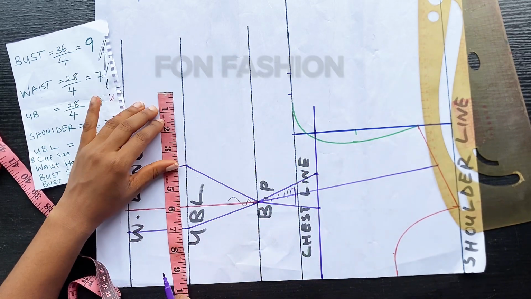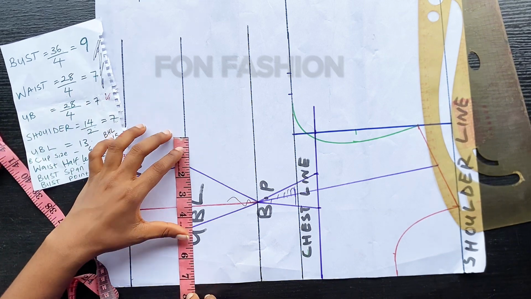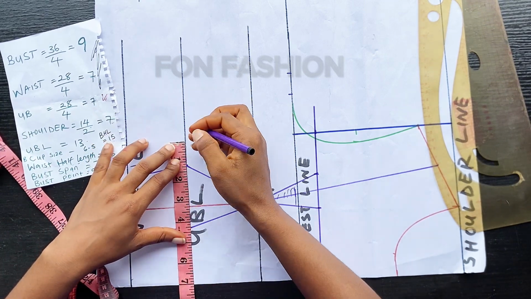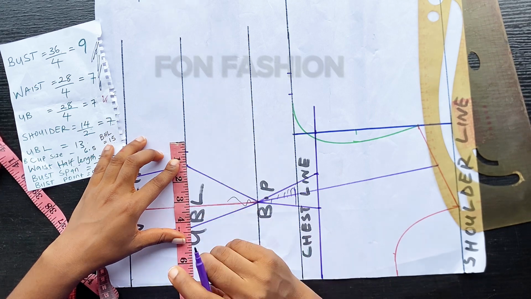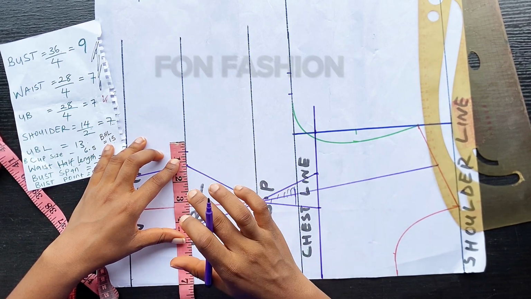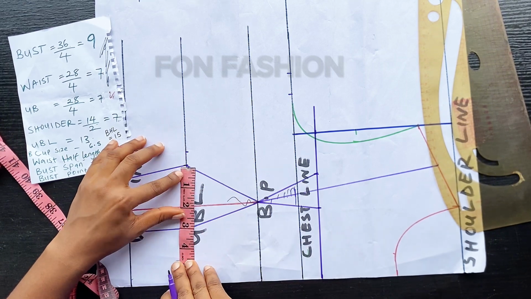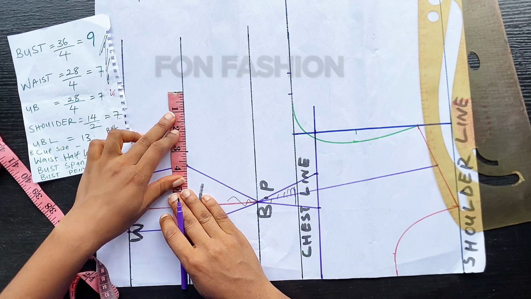Then I'll come to the under bust line and mark the under bust measurement, which is 7. But I'm not marking at the front of my tape. I'm going to go back by half an inch because I want it to have enough under bust tightening. So I'll measure whatever I have taken out here, which is 3, and replace it back.